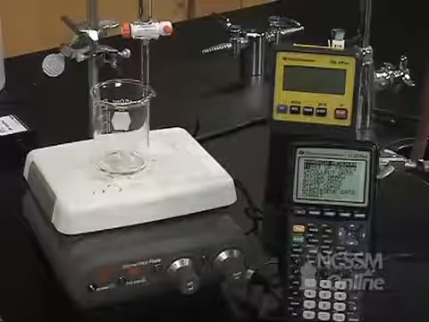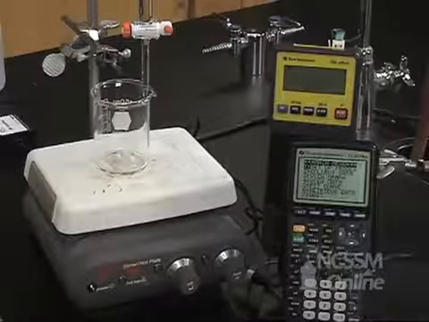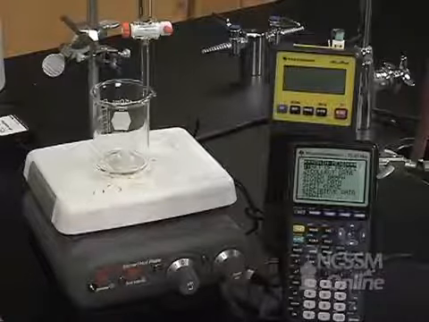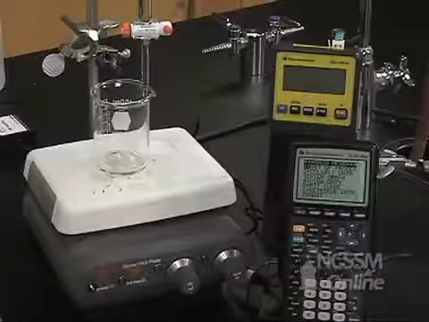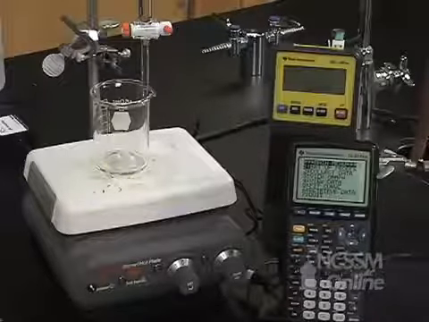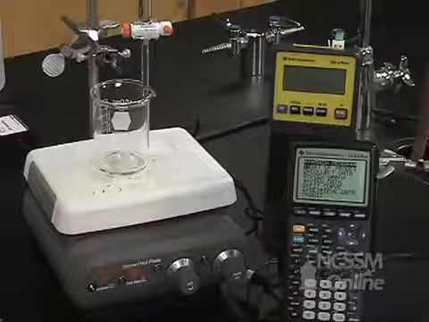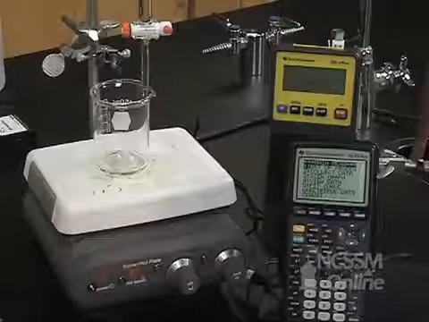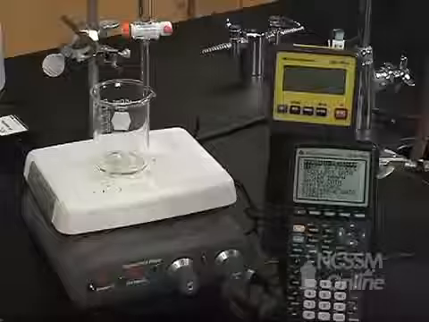We're going to do a series of titrations to generate titration curves for strong acid with strong base, weak acid with strong base, and weak base with strong acid.